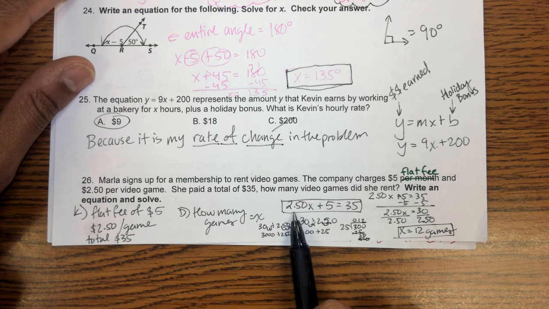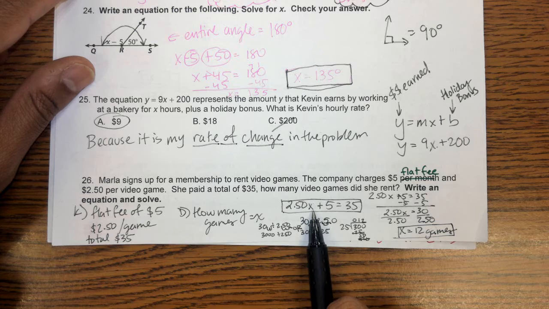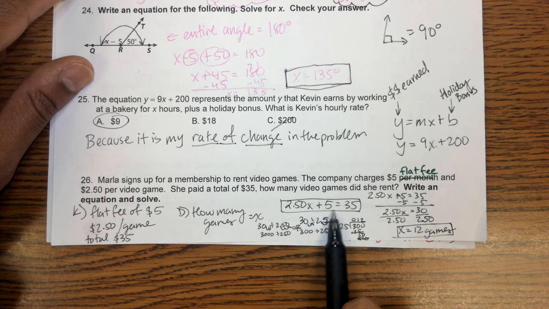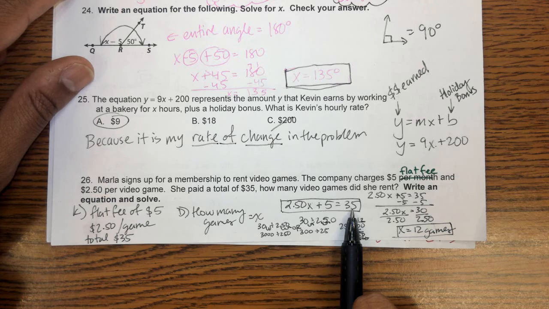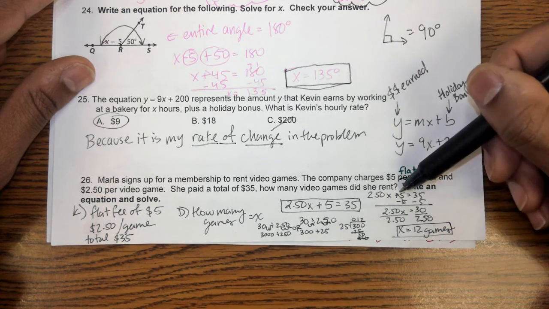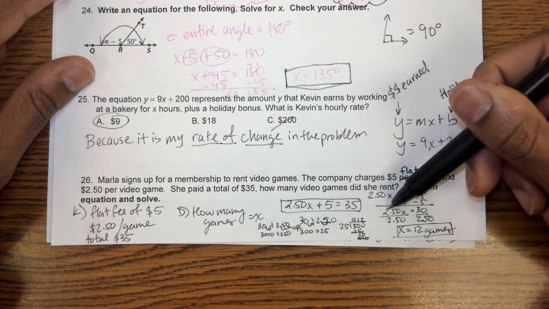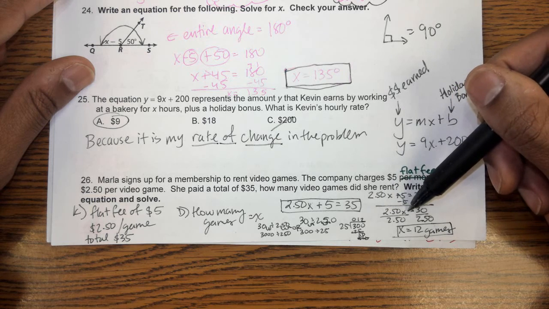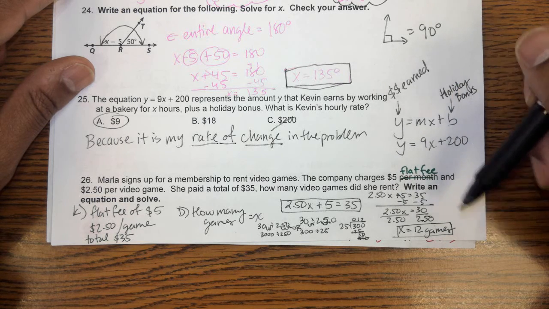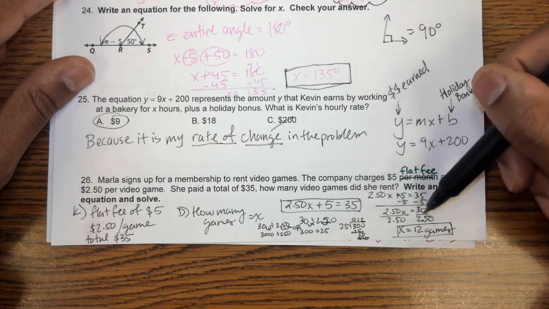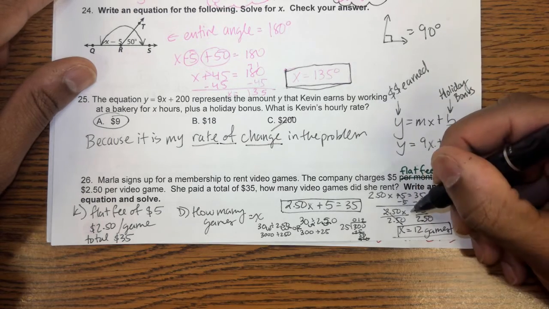So I know that it's $2.50 per game. X is what's missing. Plus the $5 flat fee gets me the $35 for that month or whatever. So to solve it, subtract 5 from both sides. I get $2.50 times number of games equals 30. But now I got to divide both sides by 2.50 because I want to get x by itself.